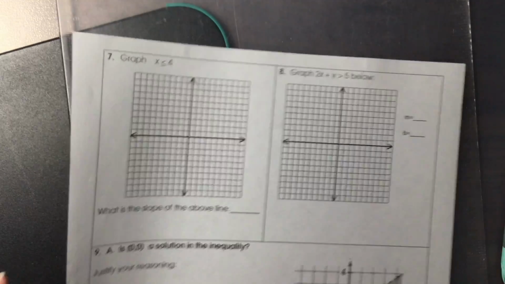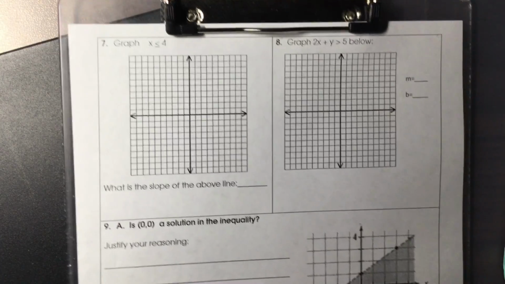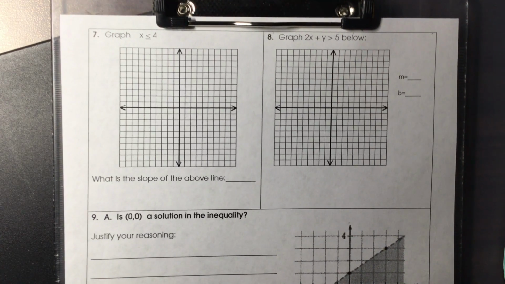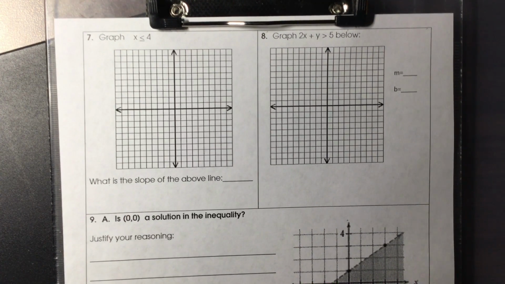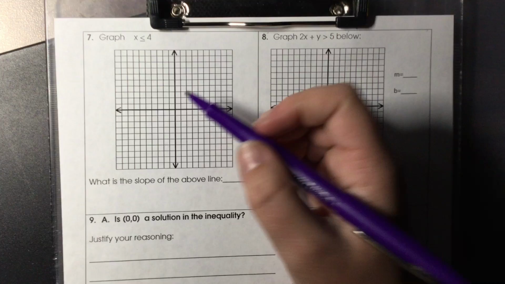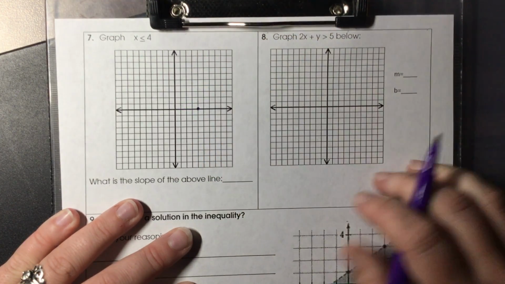All right, here we go, on to the next page. For this next page, it asks us to graph x is less than or equal to 4. So I've got to find where x equals 4. I go over 1, 2, 3, 4. This is where x equals 4.